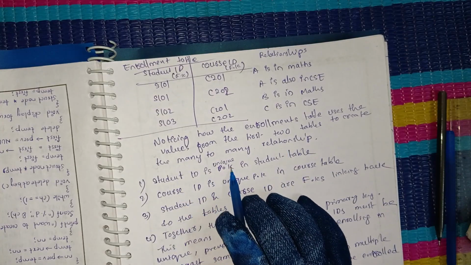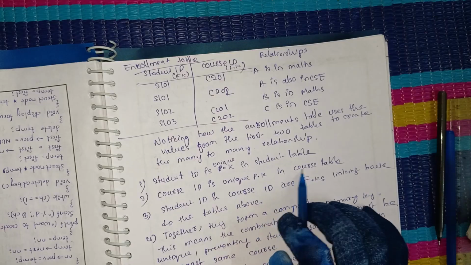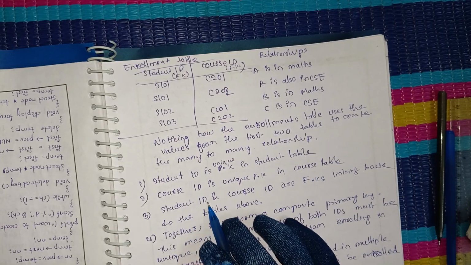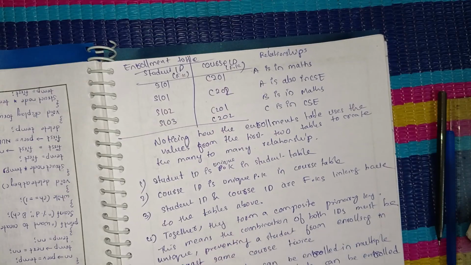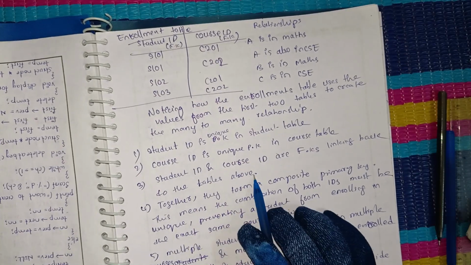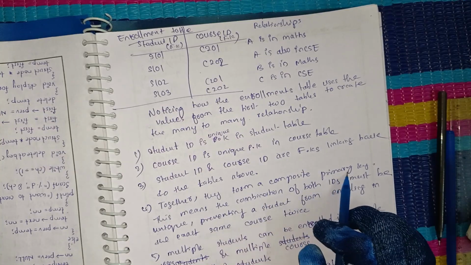Student ID is a unique primary key in the student table, and course ID is a unique primary key in the course table. Student ID and course ID are foreign keys linking back to the tables above, and together they form a composite primary key.